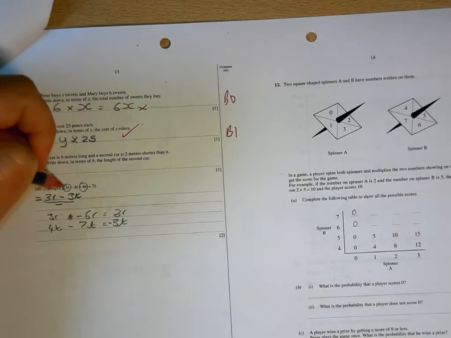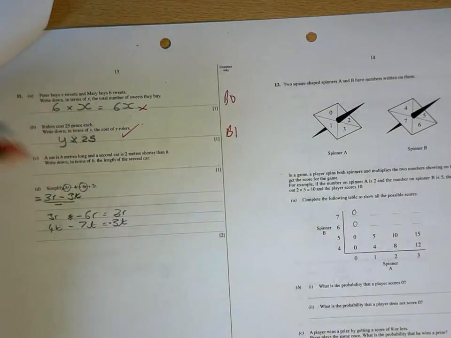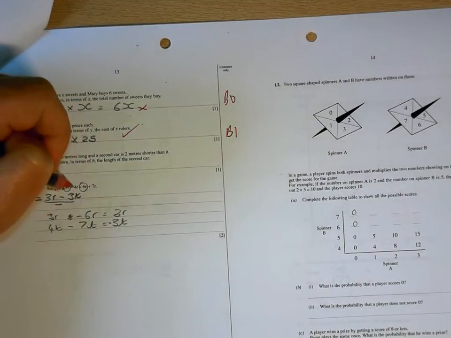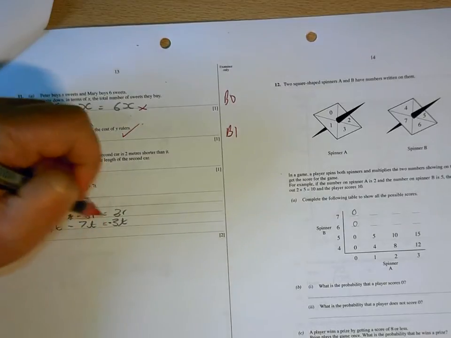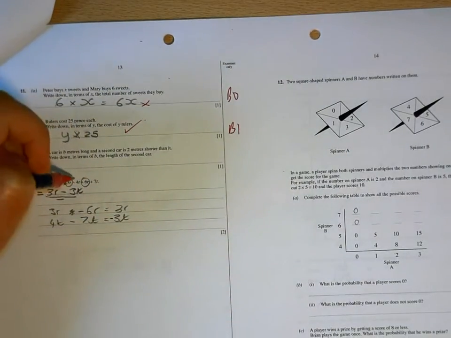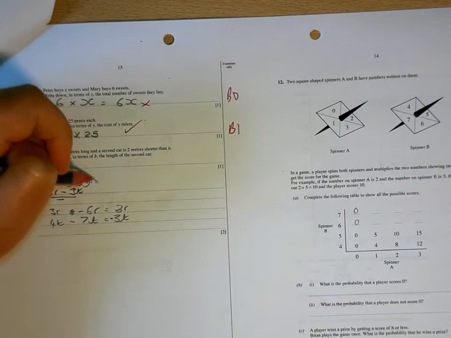3r, you've got a 3r and a 6r, which makes 9r, and you've got a negative 4 plus 7, which makes plus 3. Okay, so you've missed out.